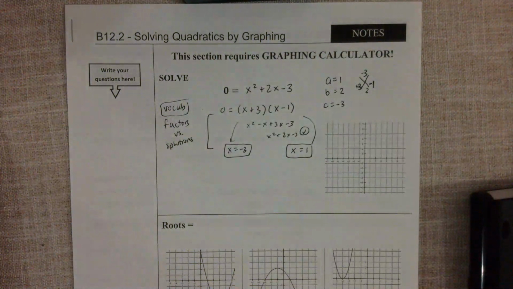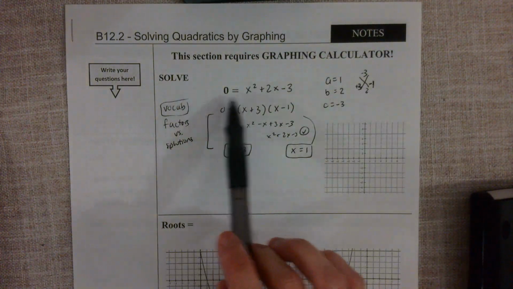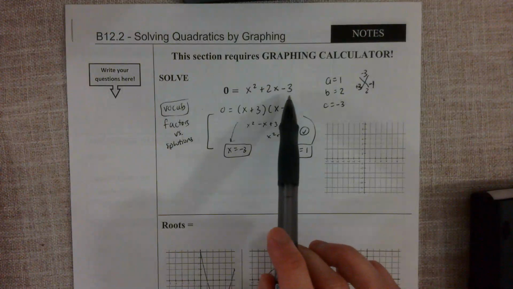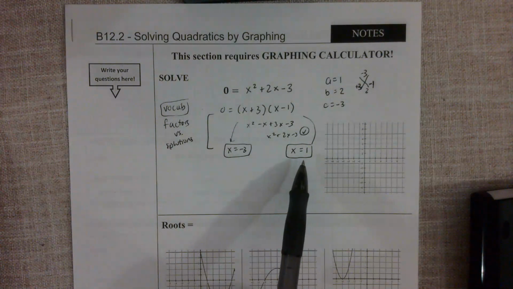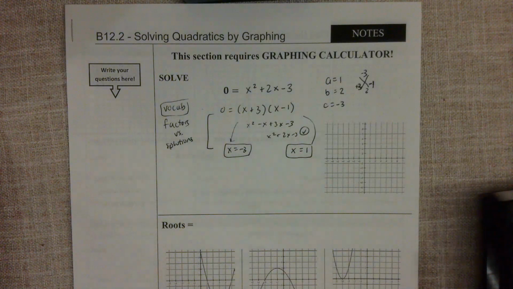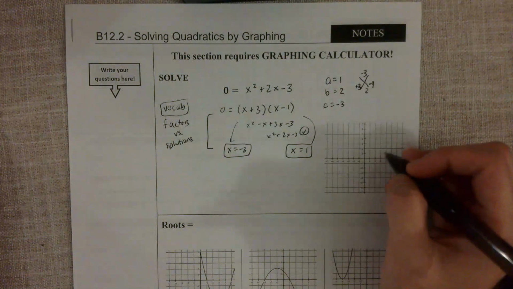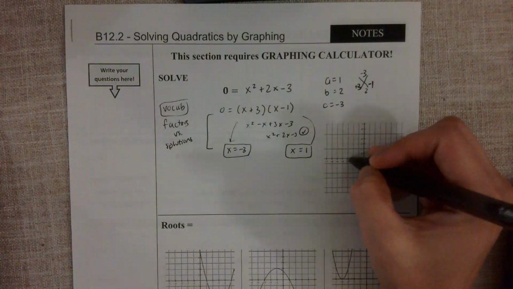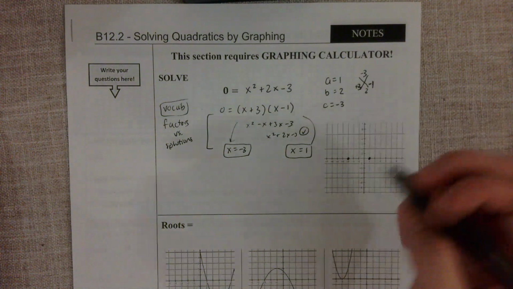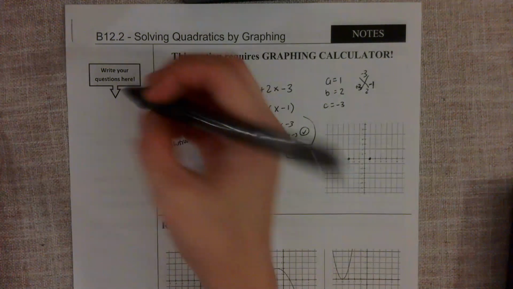Right, okay, so let's recap, right? We had this equation, 0 equals x squared plus 2x minus 3. We found our two solutions, x equals negative 3 and x equals 1. So if we were to graph this, on the x-axis, our solutions would be 1 and negative 3, right? So let's put this note here.